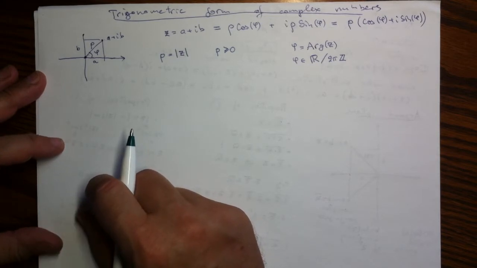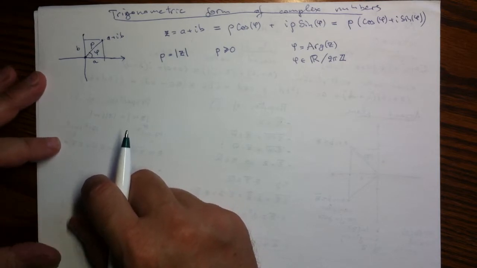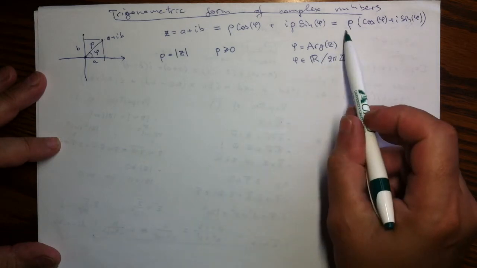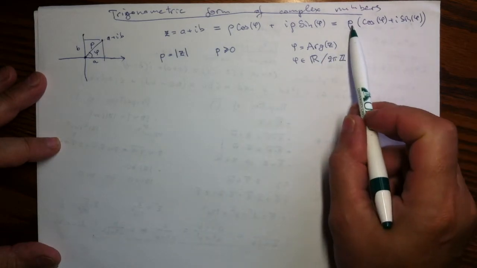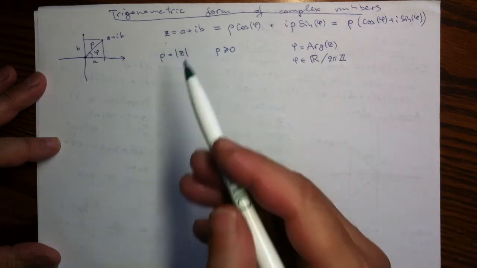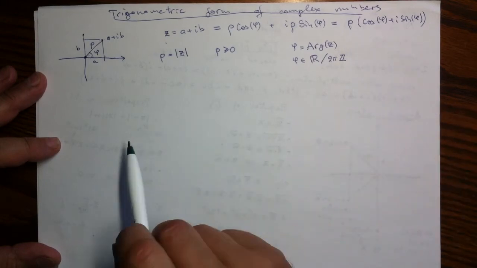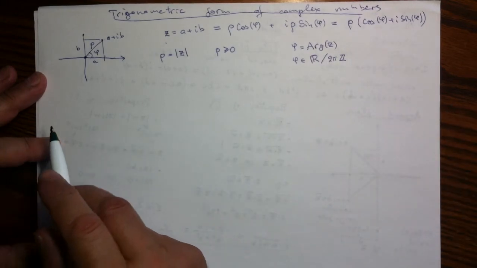Let's see how multiplication works in these coordinates, in the polar coordinates. And for that, we already have a product, so one of the coordinates is just a factor in the presentation of our number. So when we multiply two numbers z and w, their absolute values will have to multiply. We knew that before anyway.